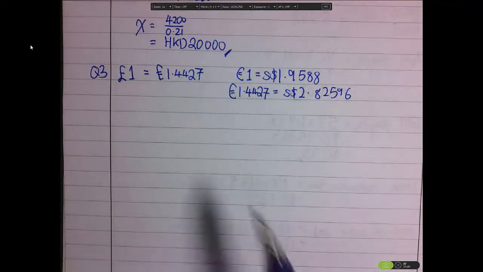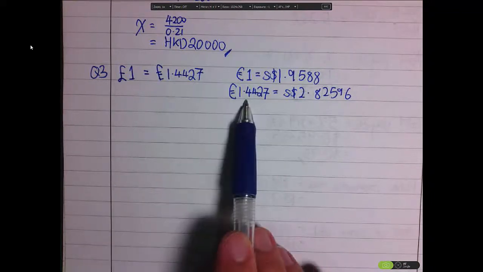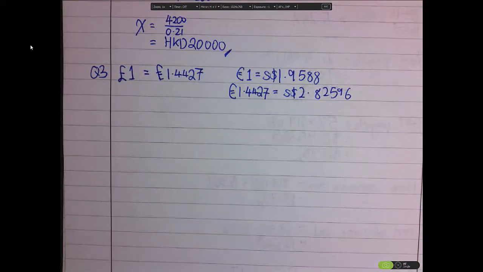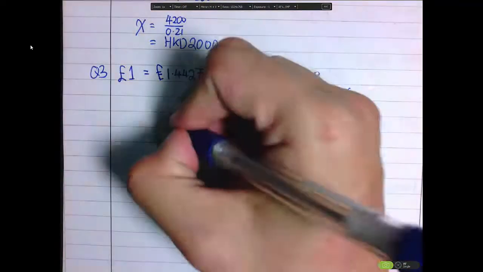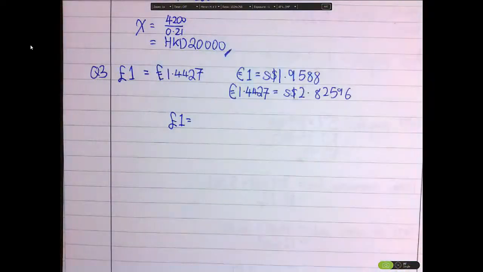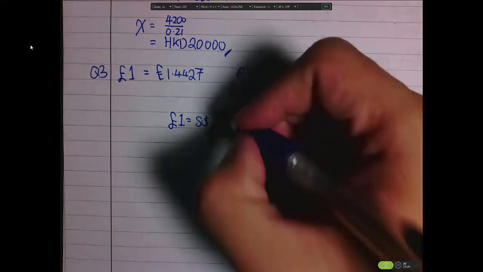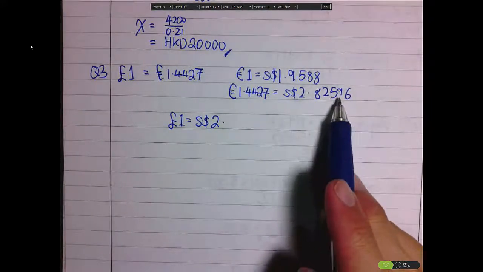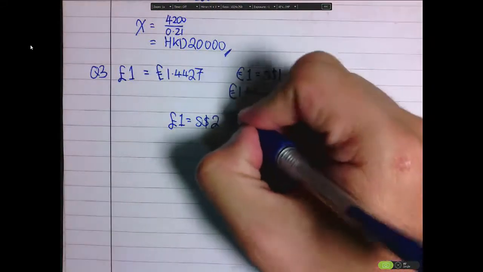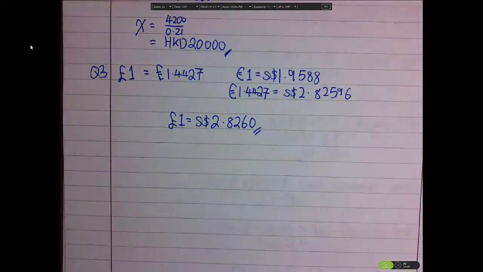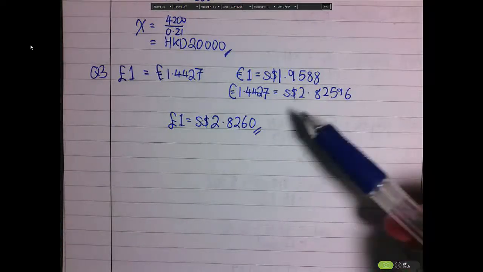This is my truncated value. Notice that this is the same amount in euro, so this 1 pound should be equal to this. The question asked me for correct to 4 decimal places, so I say 1 British pound is equal to 1, 2, 3, 4. So if I round off the 9 around the 6 is 8260. 1 pound will be worth 2.8260 Singapore dollars. Okay, you must be asking, I thought money should always be in 2DP. Why is it that down here we actually work correct to 4?